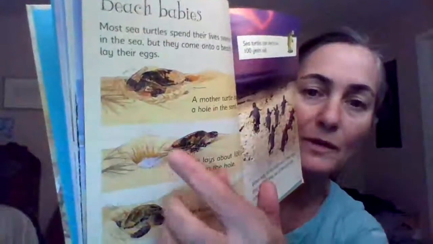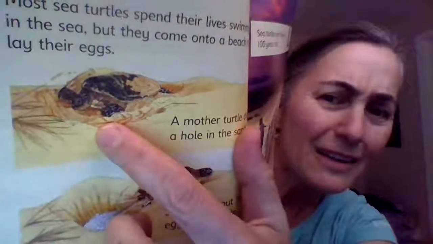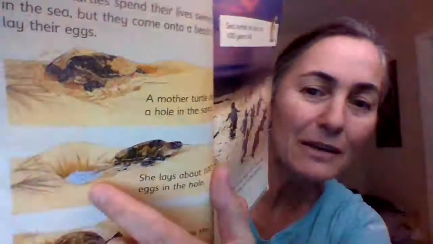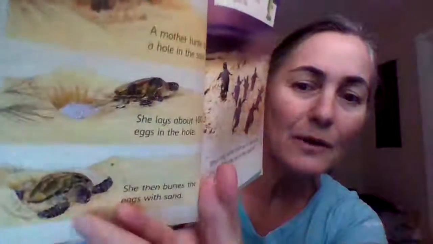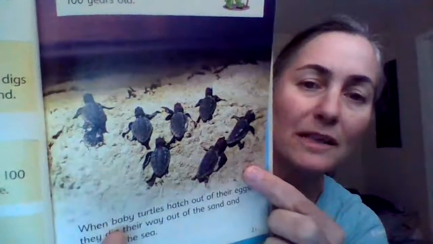And here are beach babies. Sea turtles live most of their lives in the water, but they come up to lay eggs, the females. And when the eggs hatch, the little turtles dig their way out and go to the sea.